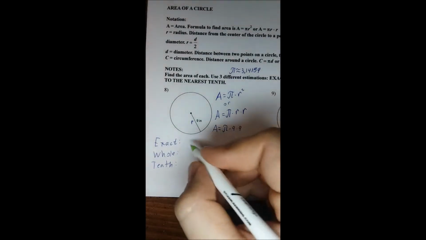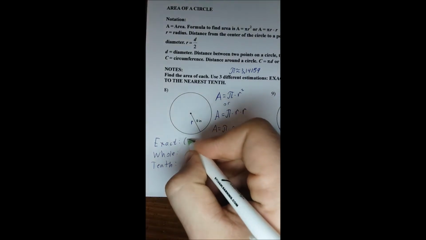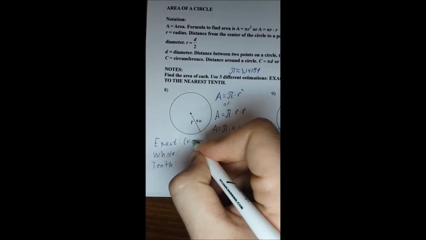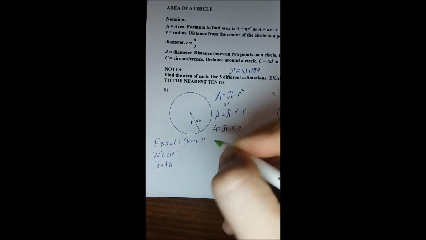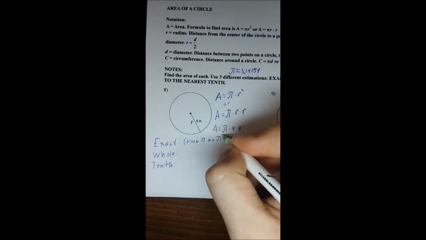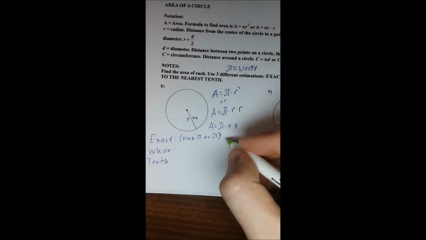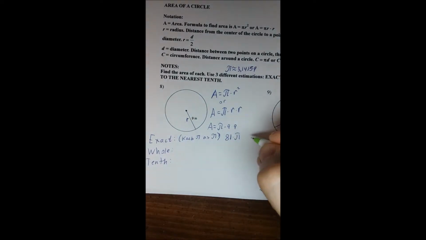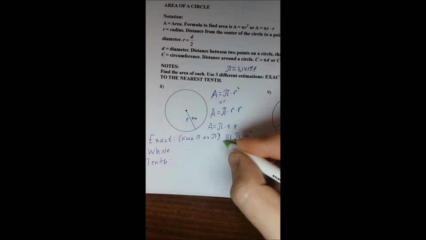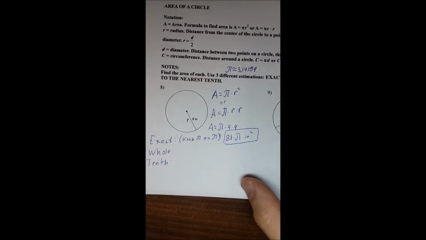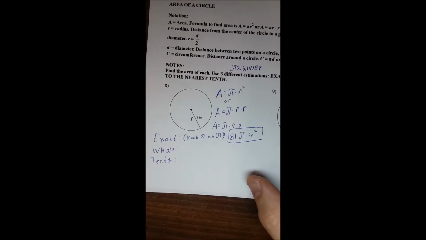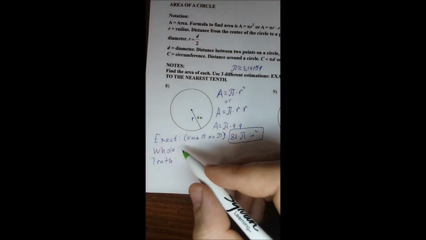The exact way of doing it is to keep pi as pi. So 9 times 9 is 81, and pi is pi. So the answer is just going to be 81 times pi inches squared. That's going to be our area if you want to get the exact measurement. Now, next one, we're going to get rounded to the nearest whole.